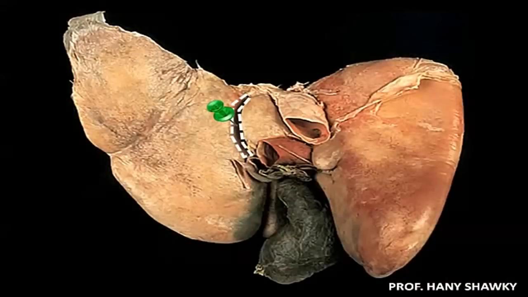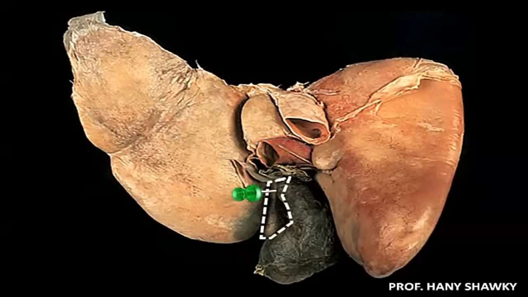This is the fissure for ligamentum venosum, fissure for ligamentum teres, papillary process of caudate lobe, caudate process, area of quadrate lobe related to the lesser omentum, area related to the pylorus and first part of duodenum, area related to the transverse colon.